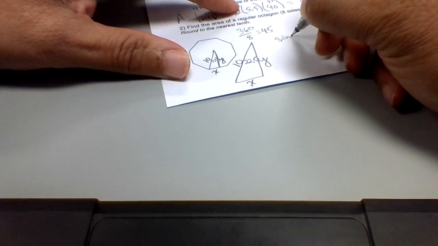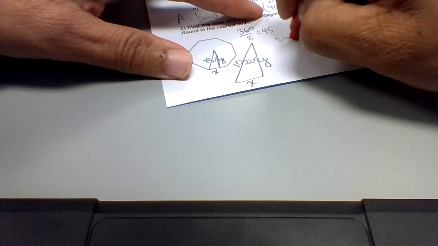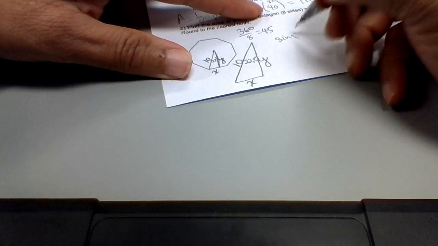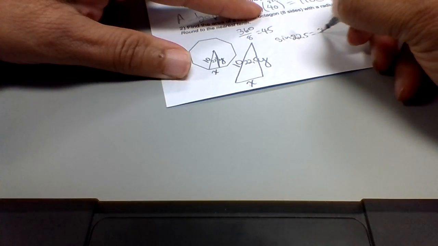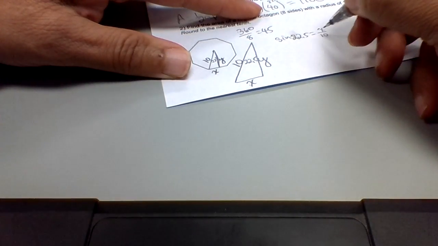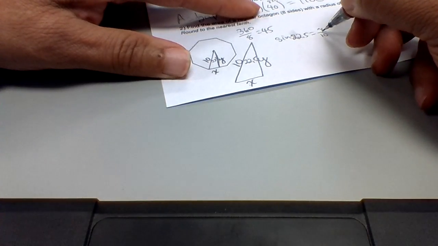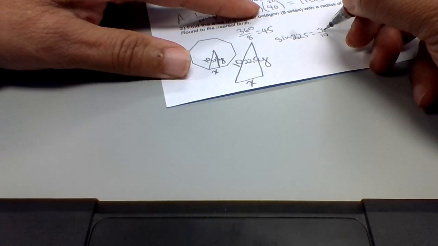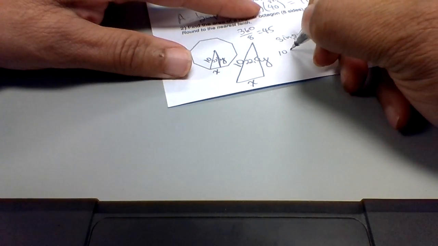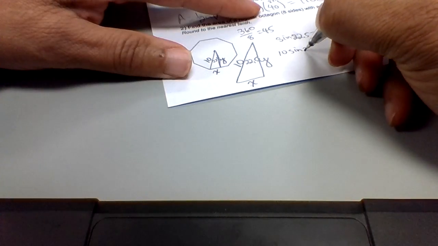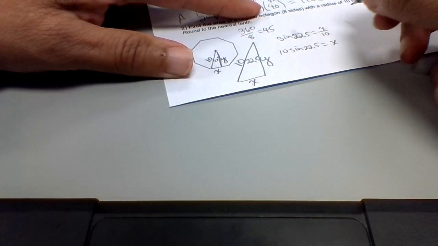So the sine of 22.5 is equal to X over 10. The X is on the top, so if the X is up high, then you multiply. All right, so 10 times the sine of 22.5 is equal to X.